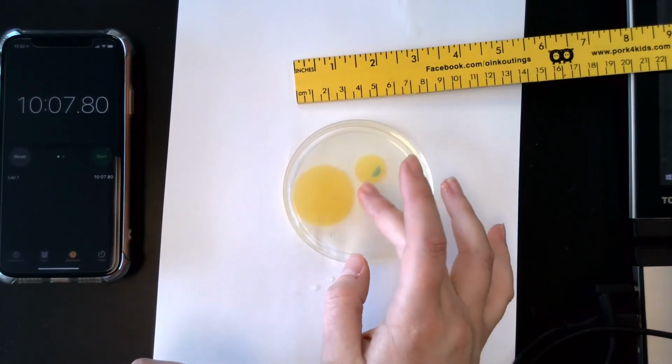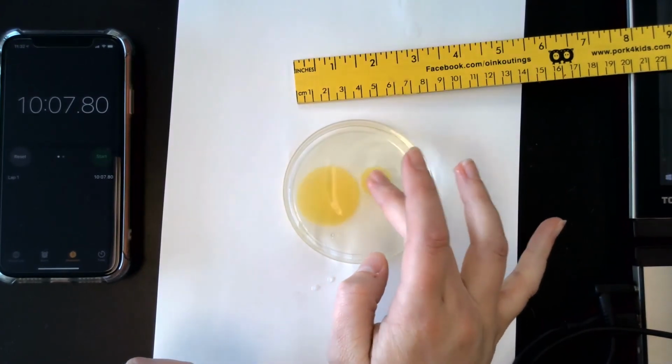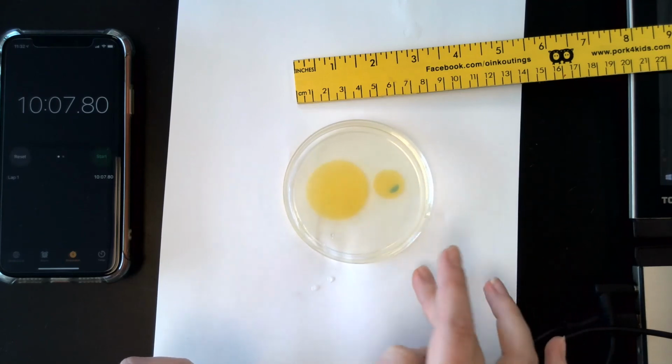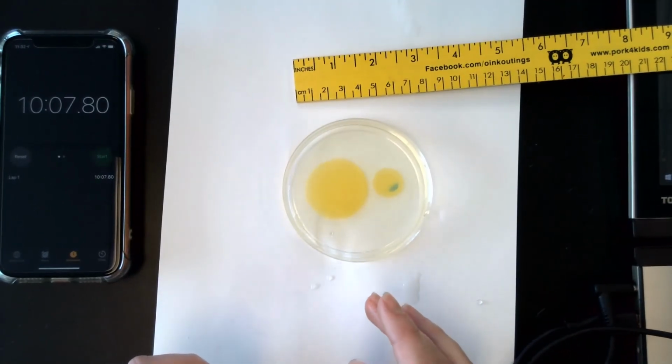I'll be taking a look at why that's important in the next section by looking at the math. All right.